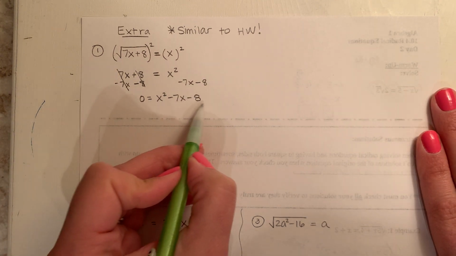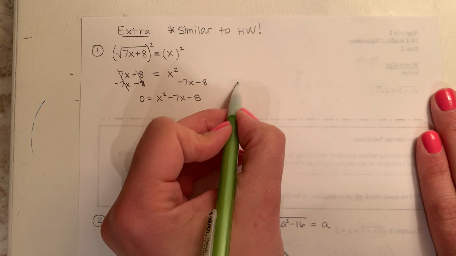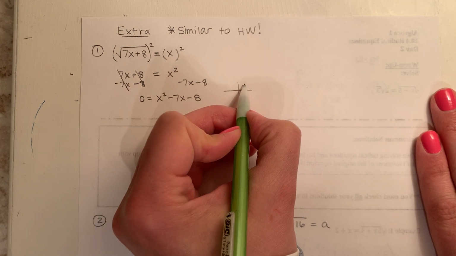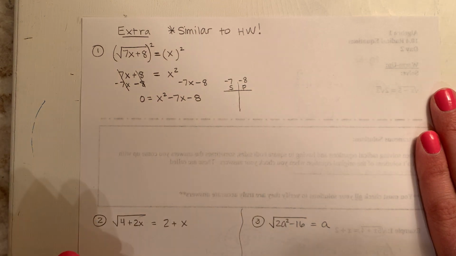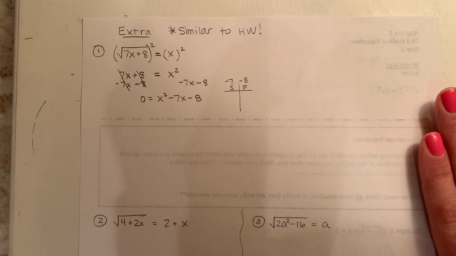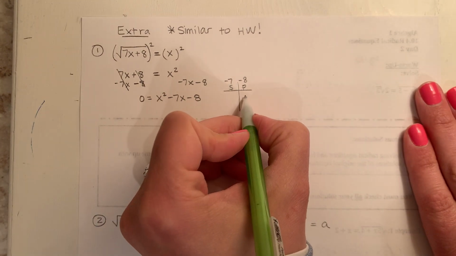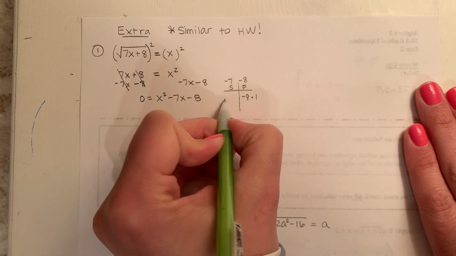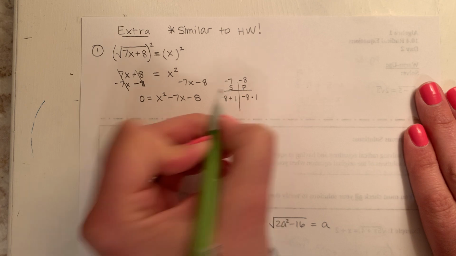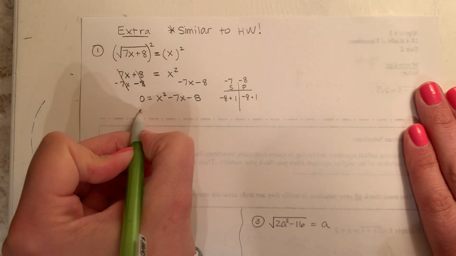I check for a GCF, but there is none. And so I'm going to go ahead and try product sum. My product is negative 8, and my sum is negative 7. Pause the video here if you want to try that on your own, figuring out the combination. The correct combination here is negative 8 times 1, because negative 8 plus 1 gets you the negative 7.